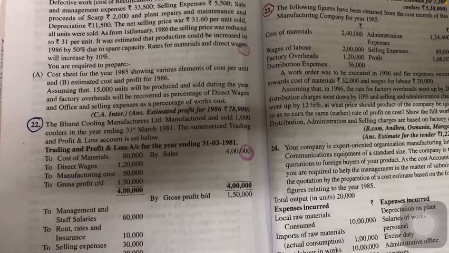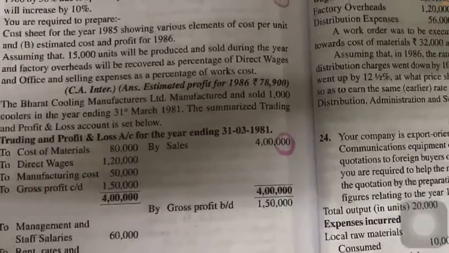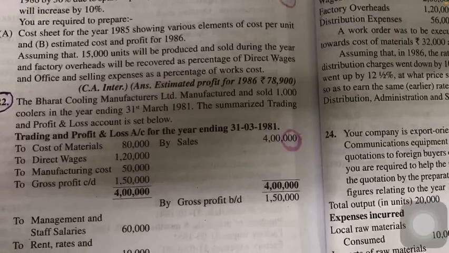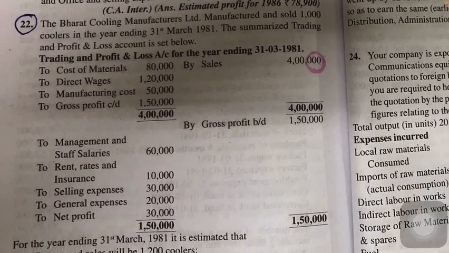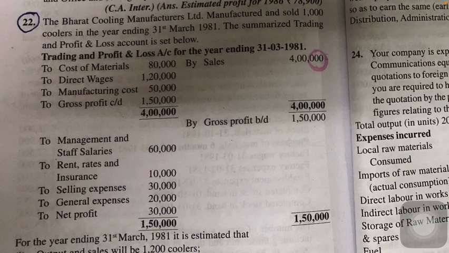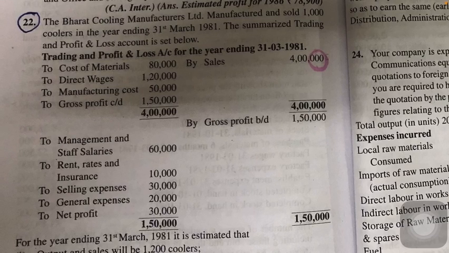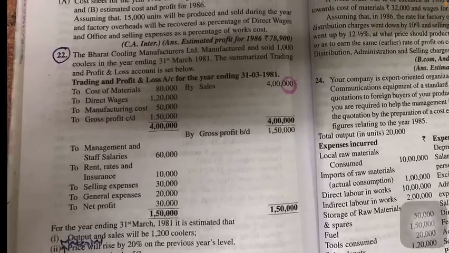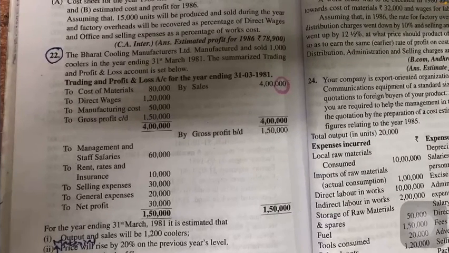The expenses are materials, wages, manufacturing cost, which means factory overheads. Office overheads are management staff salaries, rent, rates, insurance, and general expenses. Selling expenses are selling overheads. Management expenses, rent, rates, insurance and general expenses are office overheads. This information relates to 1000 coolers.